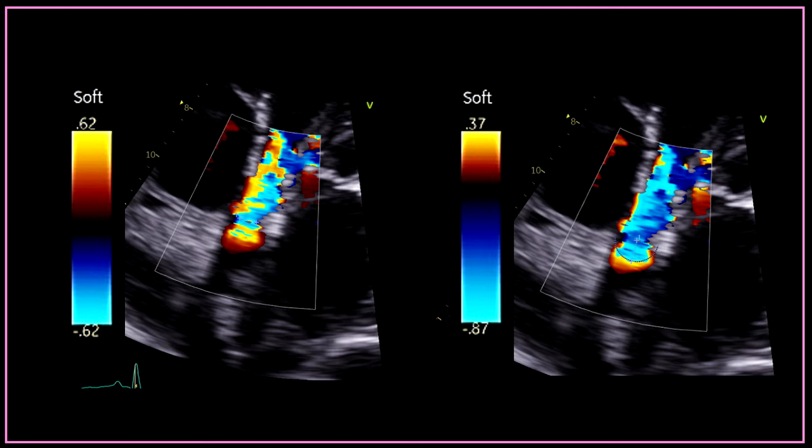And thanks to this, you can clearly visualize the hemisphere line and you are ready to measure your PISA. So it all depends on the direction of the regurgitation. If the regurgitant flow goes up, just shift the baseline up. If the regurgitation flow goes down, just shift the baseline down.